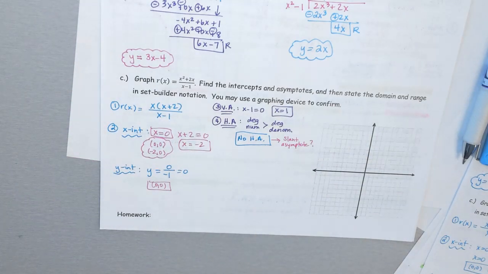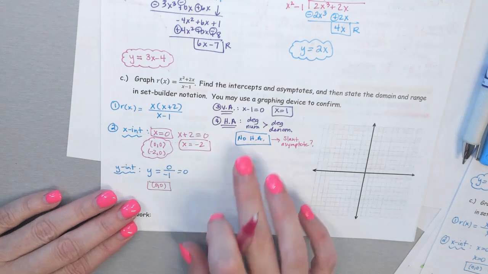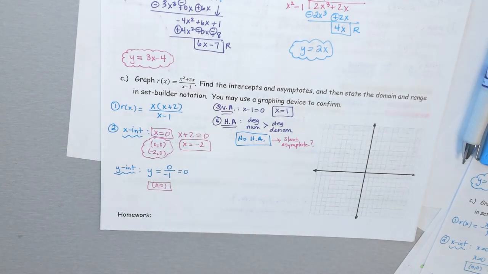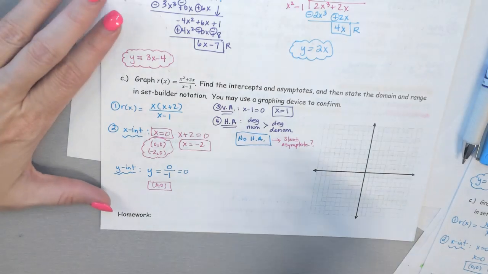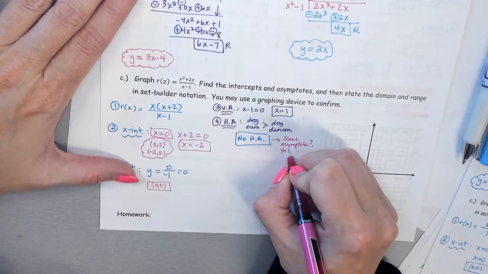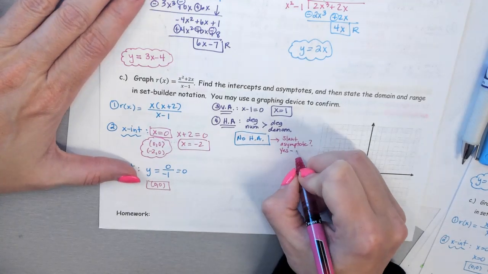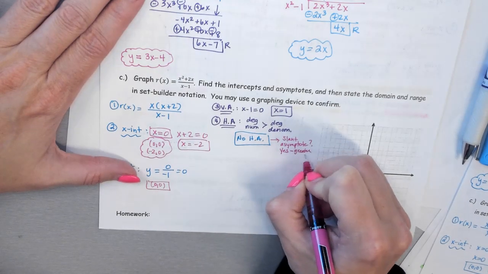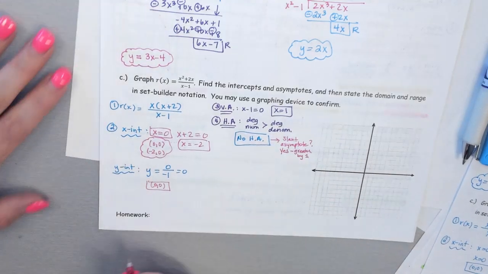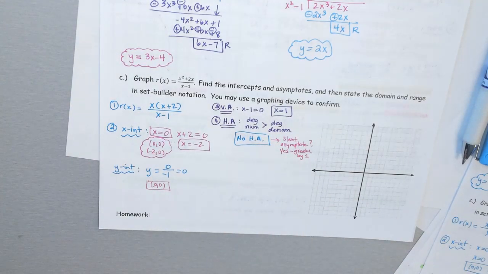You only have to ask yourself that if there's no horizontal. Okay, so if there's no horizontal, there's possibly a slant. It just depends on how much bigger the numerator degree is than the denominator. Okay, so yes. It's greater by 1. That's how we know there's a slant asymptote.